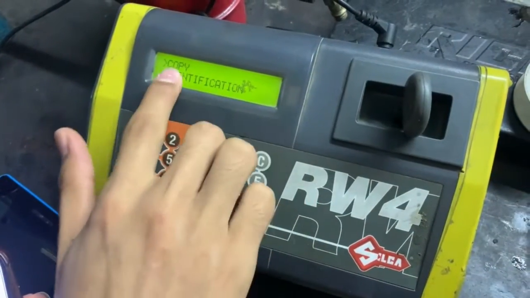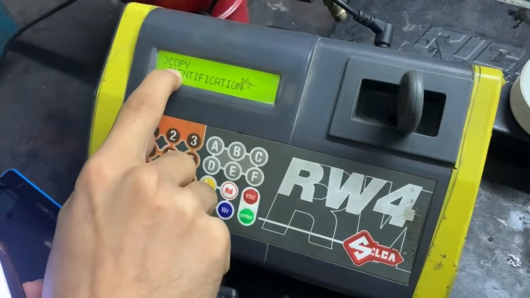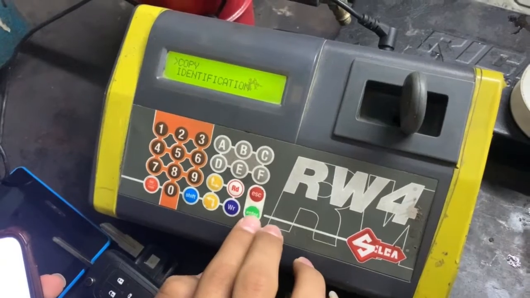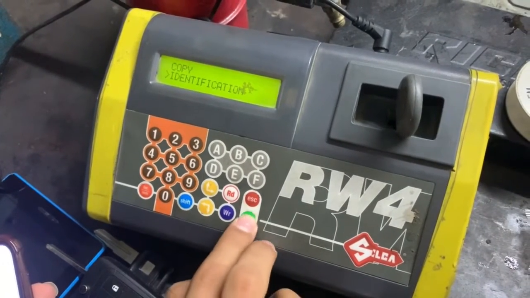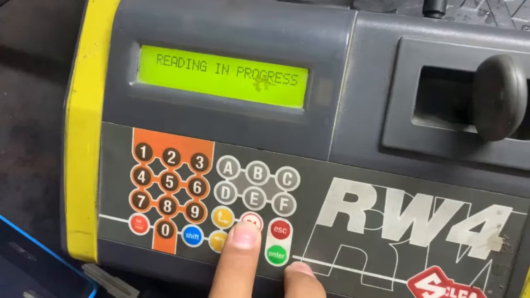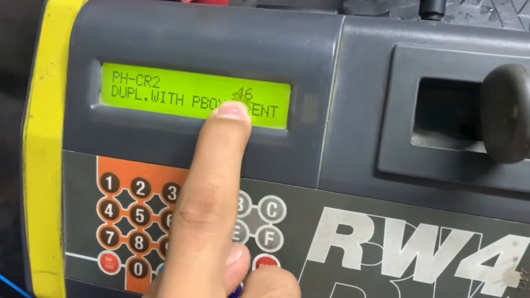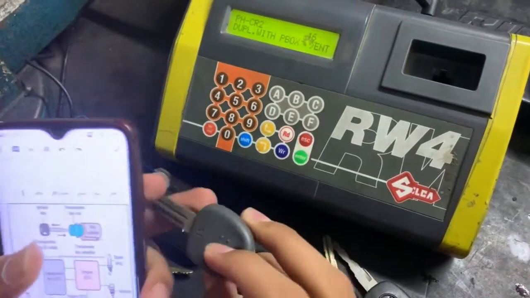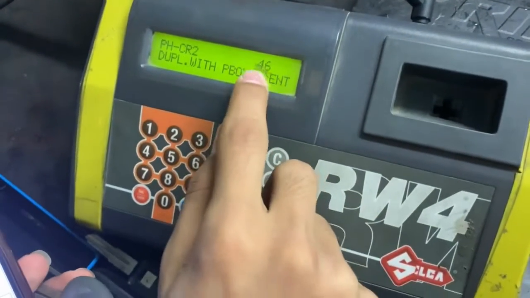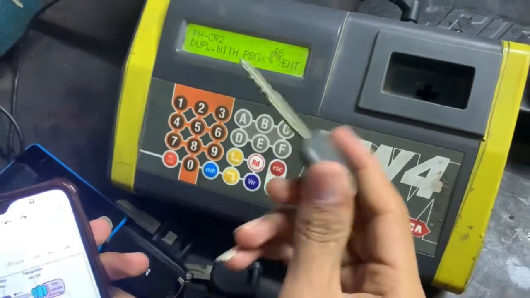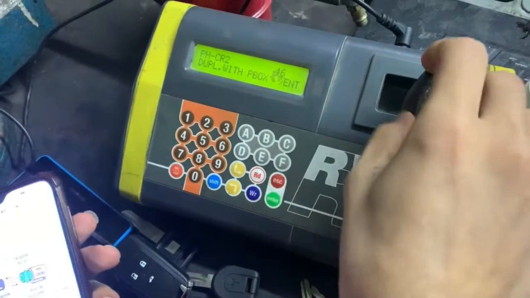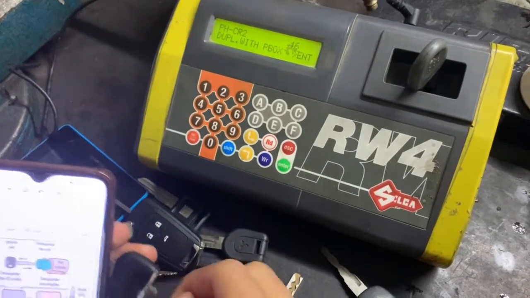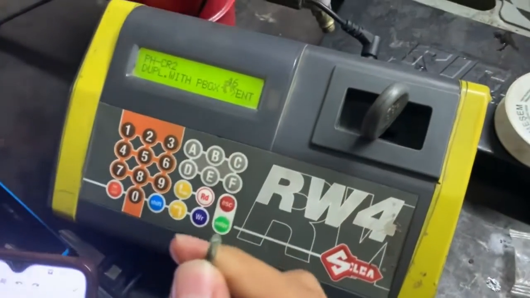At first we will do copy and identification. As we mentioned, here's copy. We go to check, enter, and then reading in progress. So it's 46. If I want to make a new chip, I have to get a chip 46 to copy this chip to a new chip. So this is another chip.